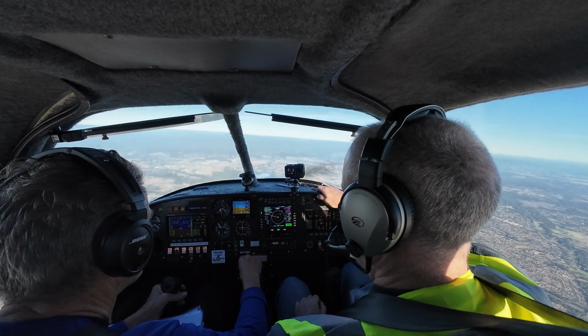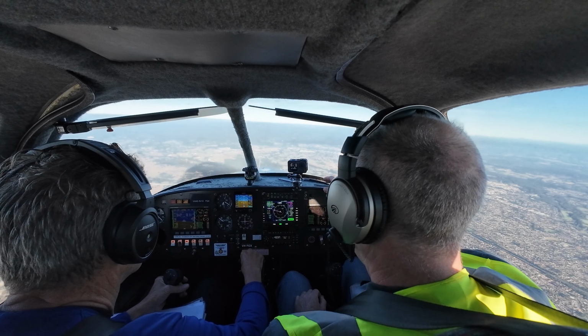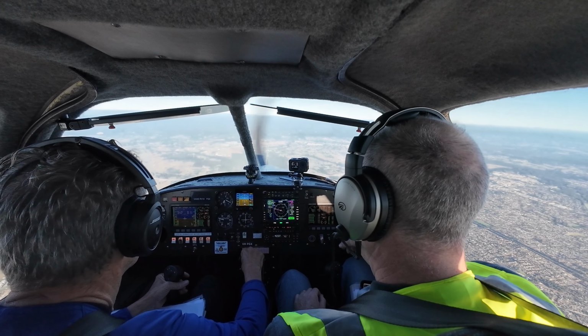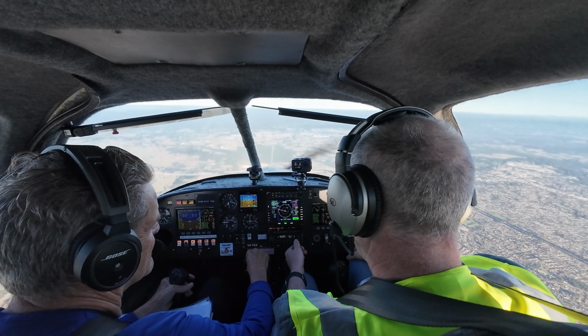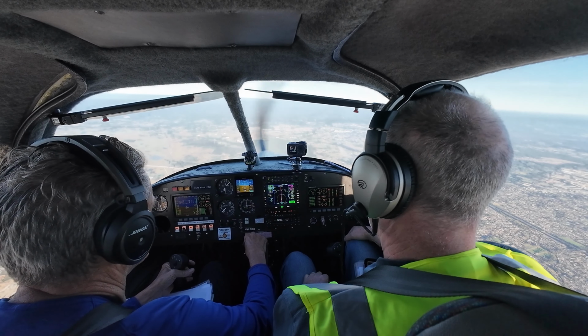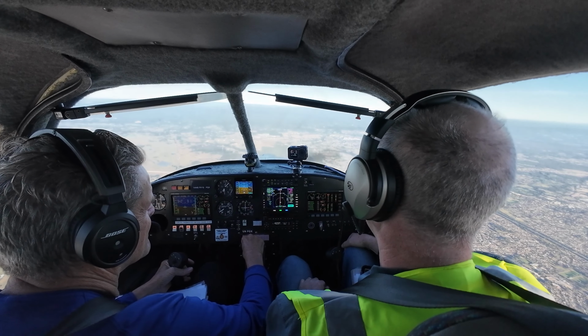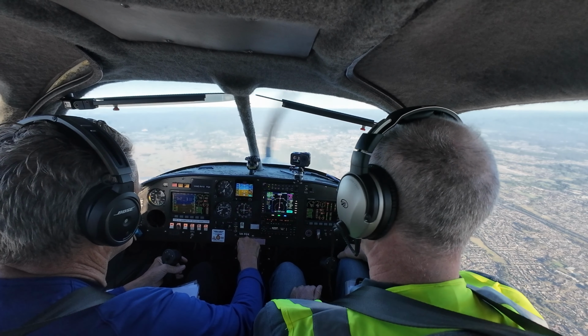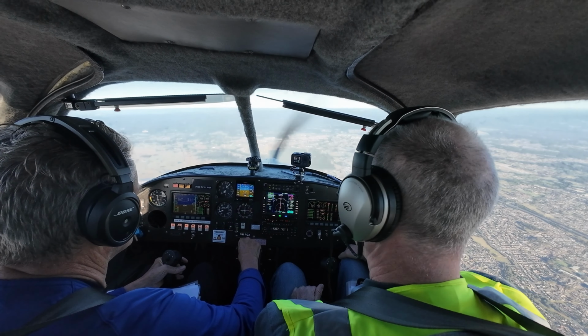Just a slight left turn away from the SID onto the track out to Camden, and we'll make our way up to 6,000 feet. Oh, there we go. Look at that. There's a finger pointing. Not that way. I want to go that way. So press the button. Look at that. Much better. So again, Greg's doing a marvellous job of keeping us nice and smooth.